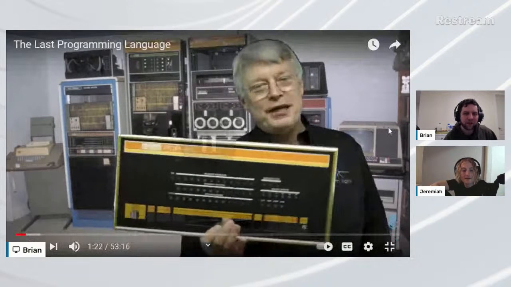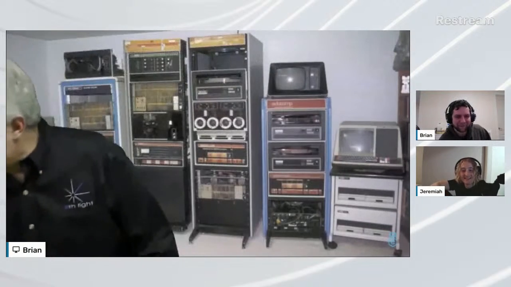The PDP. What do you think about that, Jeremiah? I think that's kind of cool. I'd have that in my house. Yeah, I haven't used my PDP in probably 40 years, so it's nice to see it come up again. PDP-8 was a wonderful machine. I learned how to program it in the 1960s and early 70s.